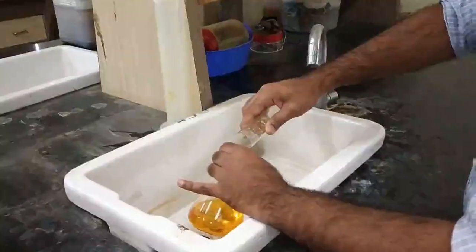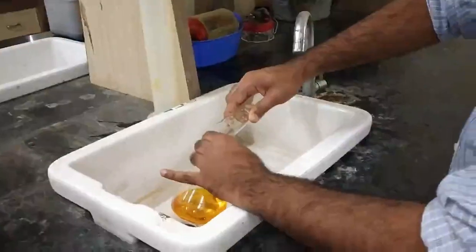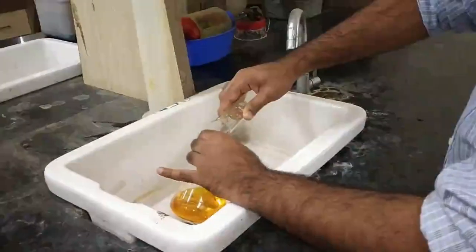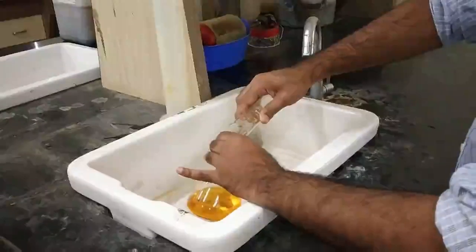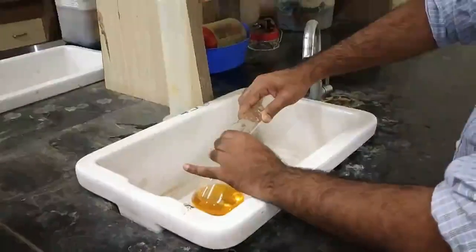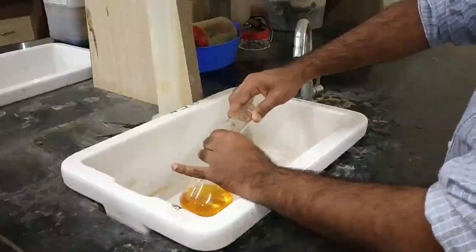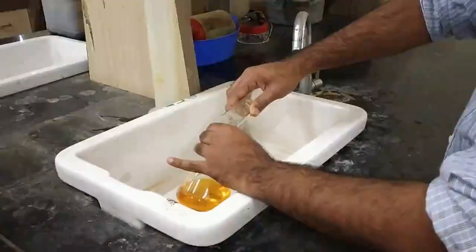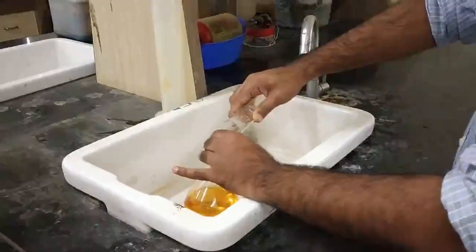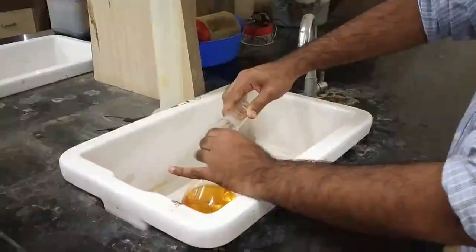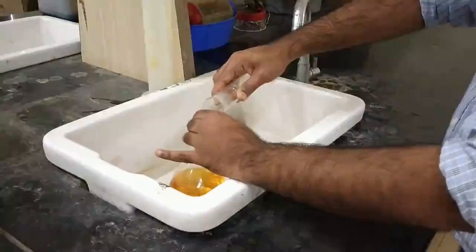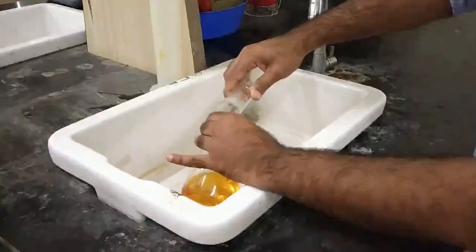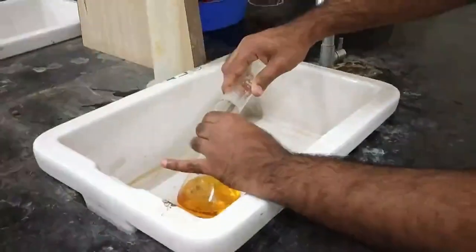The mouth of the conical flask should be away from your face, right? There are chances that fumes will come out. You shouldn't have any contact with the fumes, so the fumes shouldn't enter your nose.